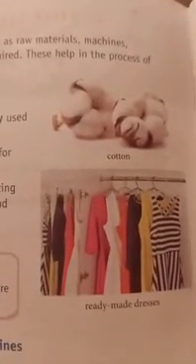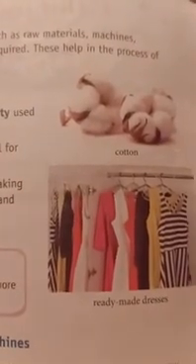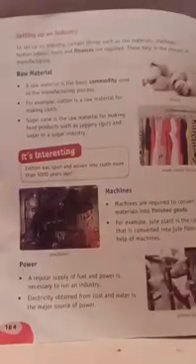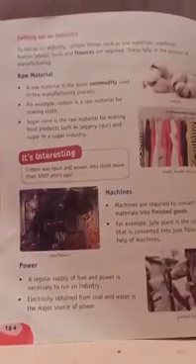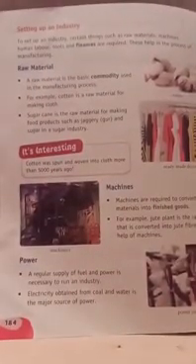The raw material cotton is brought to the industry, and with the help of machines and laborers, it is converted into ready-made dresses, right? It is clearly written here in the second point: cotton is a raw material for making cloth.